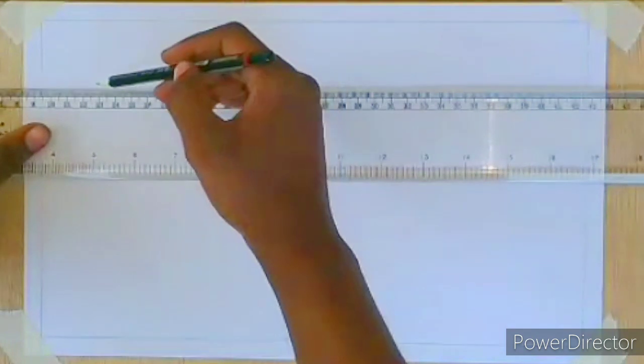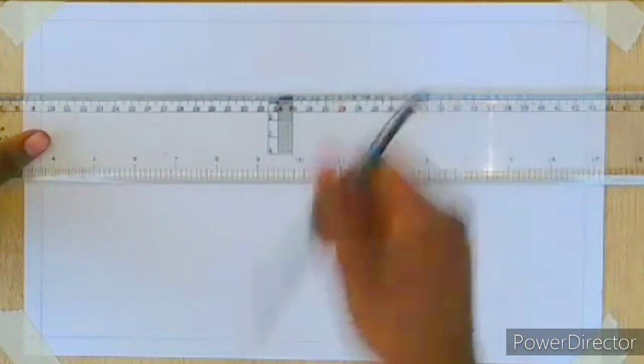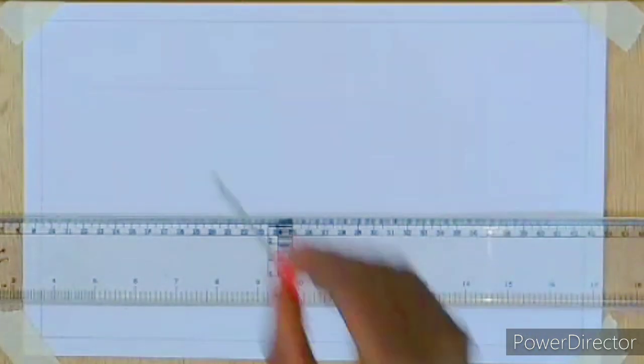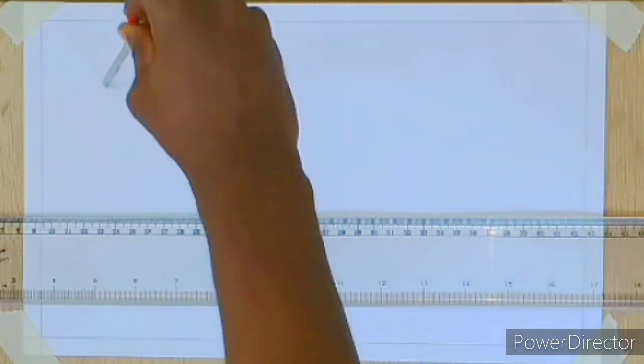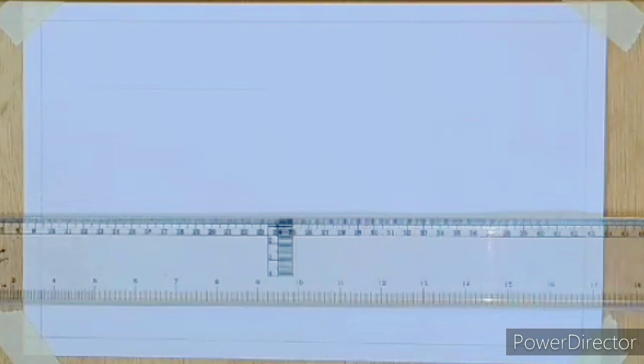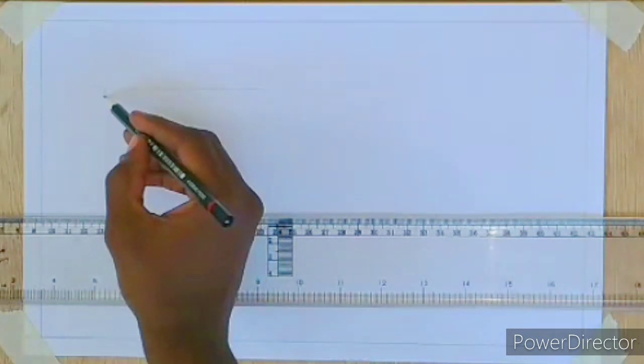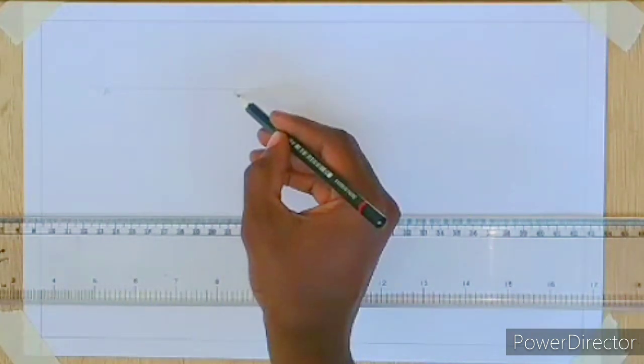Okay, moving on. So I'm going to show you how to divide the line equally to any number of given parts. So let's say we have our line AB, our line AB with our usual 8 centimeters. We have A, we have B.